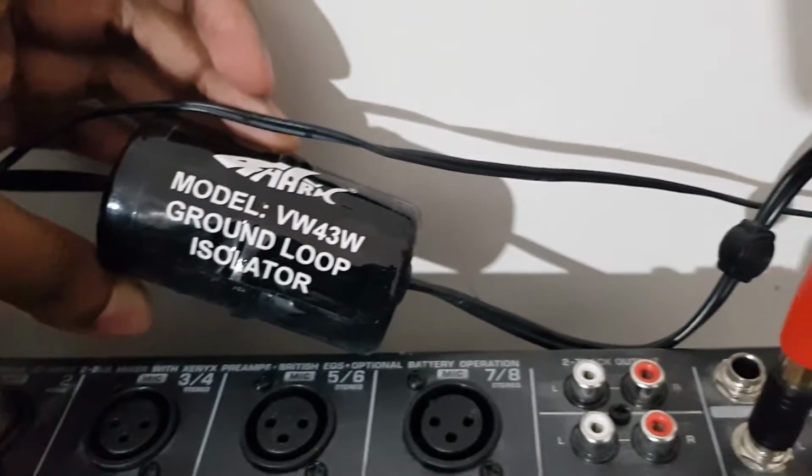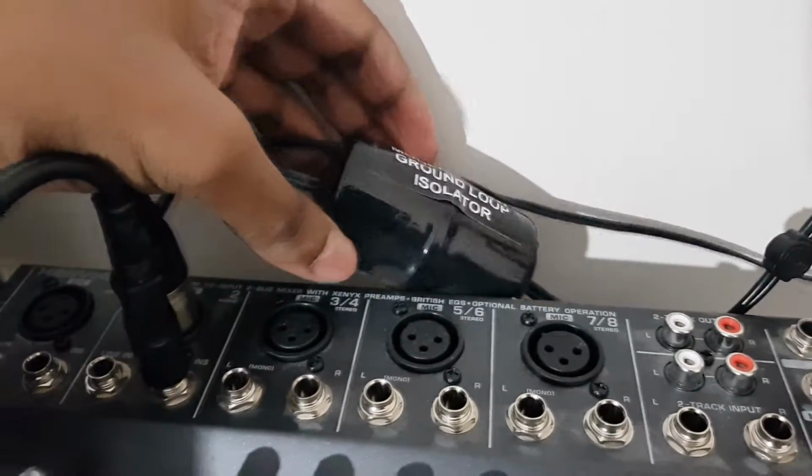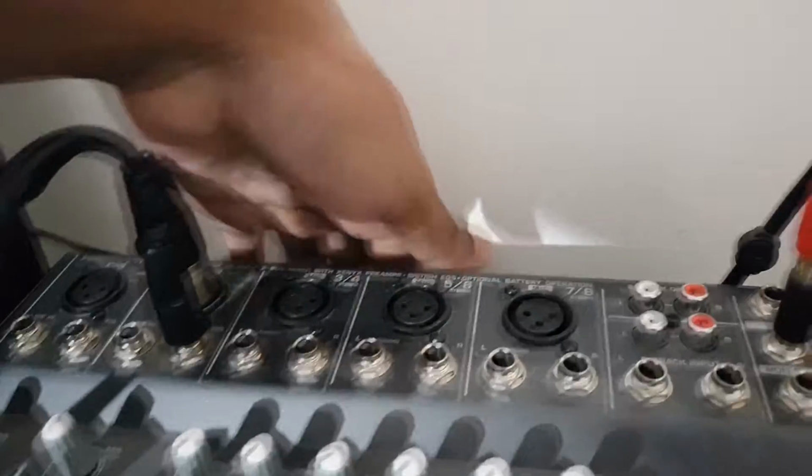Now this already comes with an RCA cable, so I plug this right into my mixer, and an RCA cable basically comes out from the ground loop isolator, and it plugs into my audio interface.